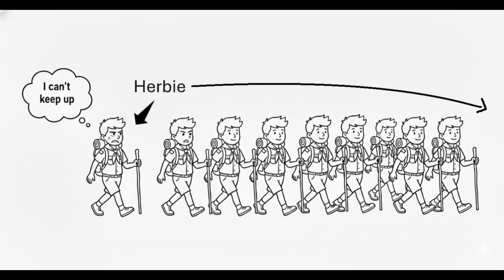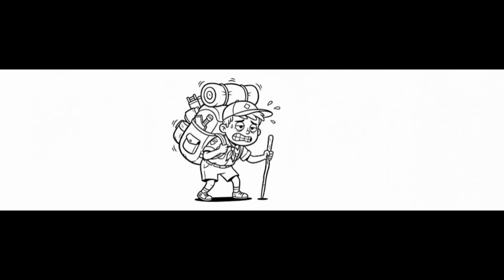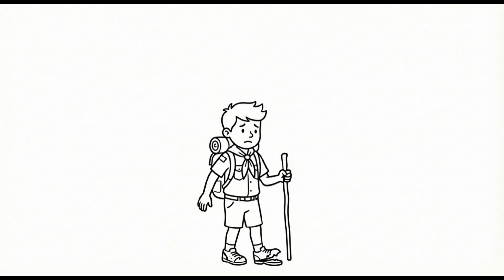And if you want the troop to go faster, you don't just yell at your slow walker, you figure out why he's slow. Maybe he's got an extra heavy backpack. Or maybe he's tired and he needs a break. Maybe he has bad shoes. You want to find that root cause and fix it. That's called constraint management.